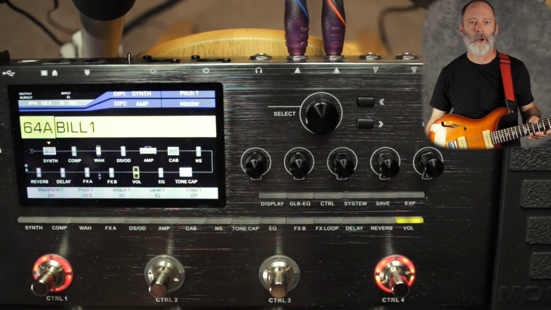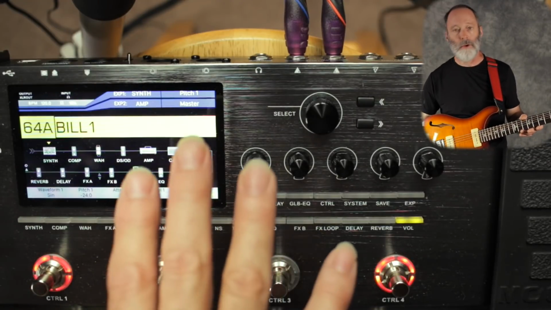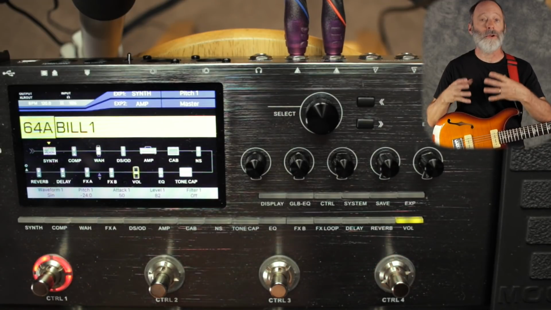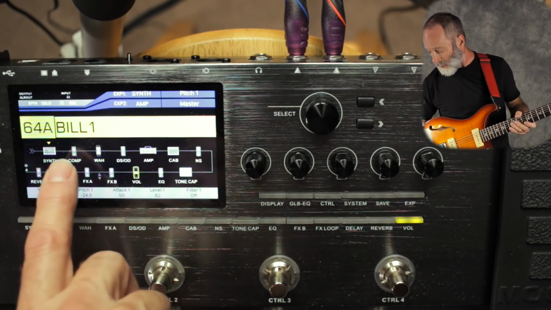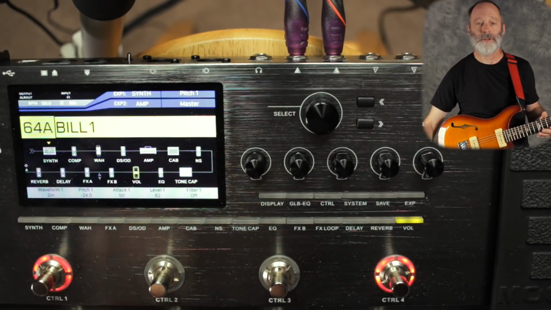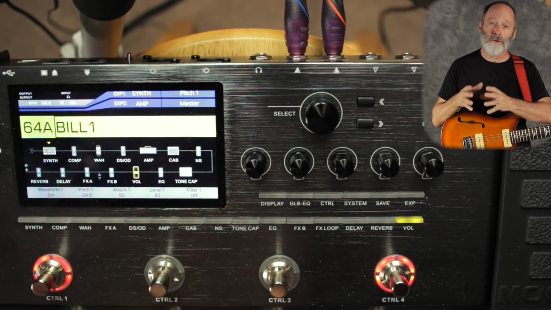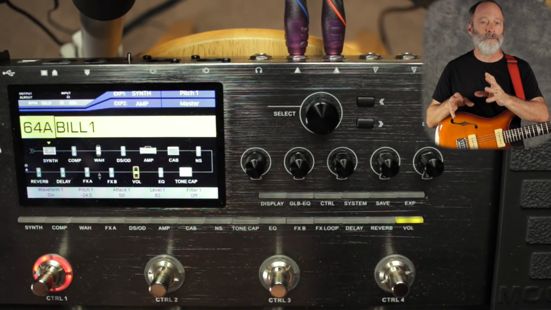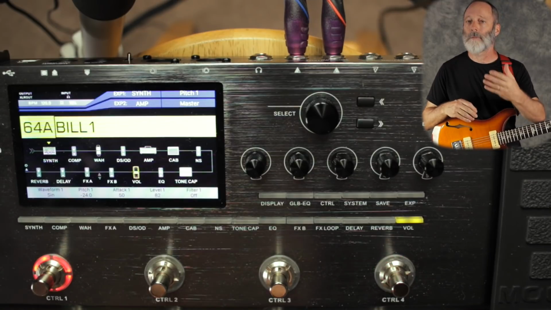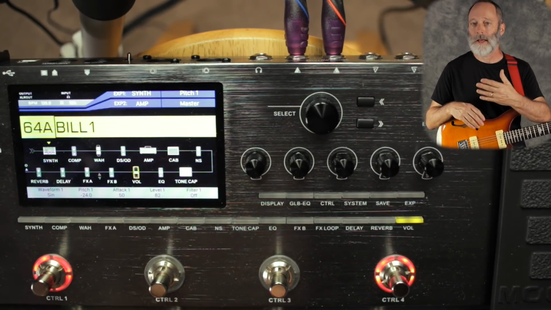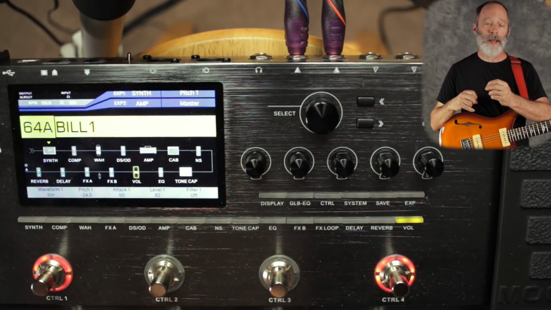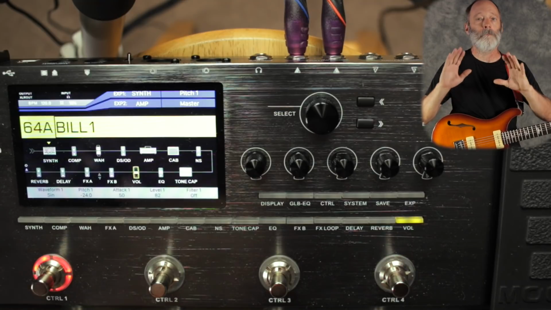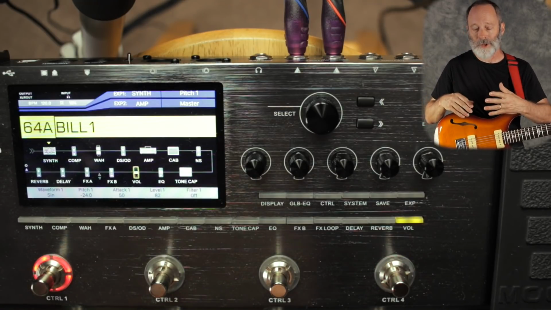So this is a close-up of the critical components that you're going to use for creating a patch. Obviously, front and center is the screen where you can see what's going on. What I'll draw your attention to first is a signal chain. It's a signal chain of 14 blocks. Most of the blocks are predefined. For example, there's a distortion block, a compressor block, an EQ block, etc. There are 2 assignable blocks, effects A and effects B, where you can select from many different effects options.